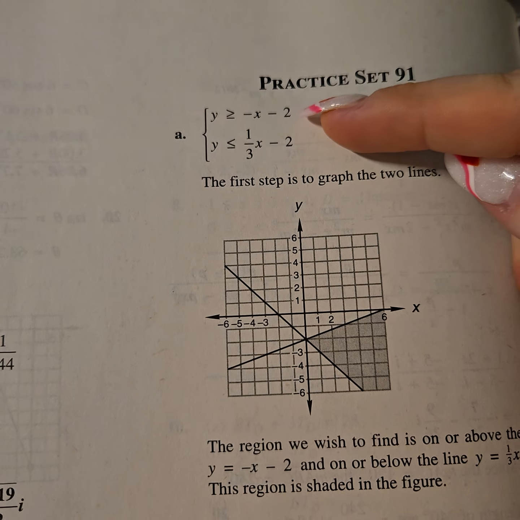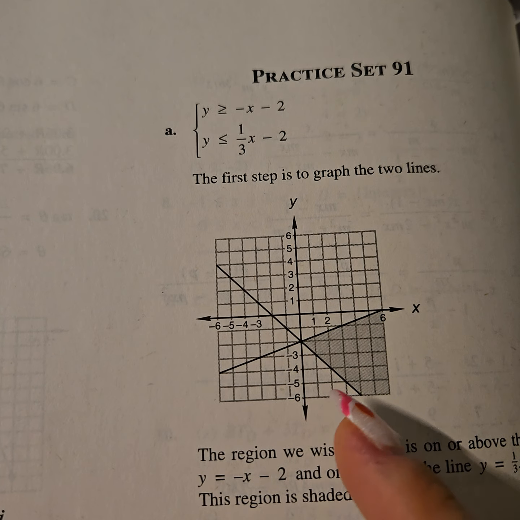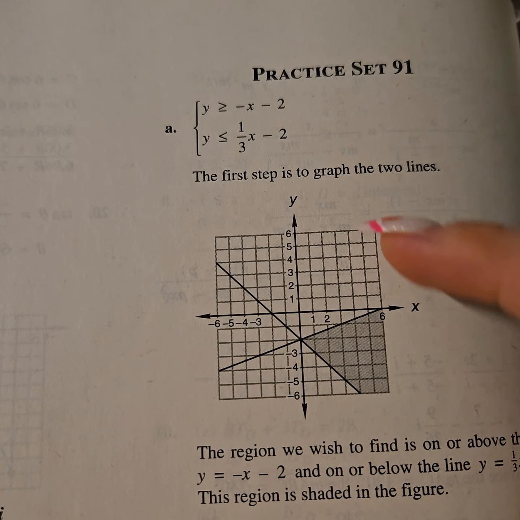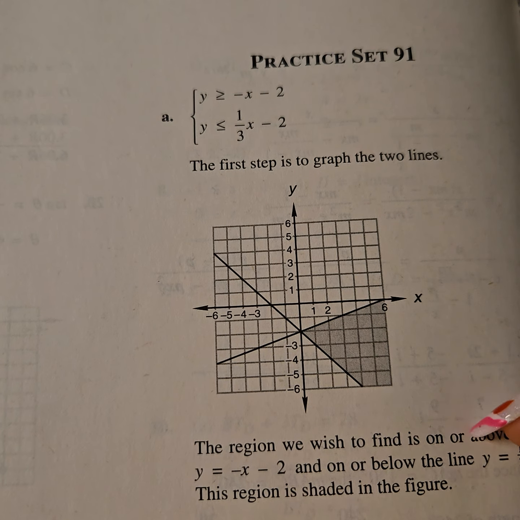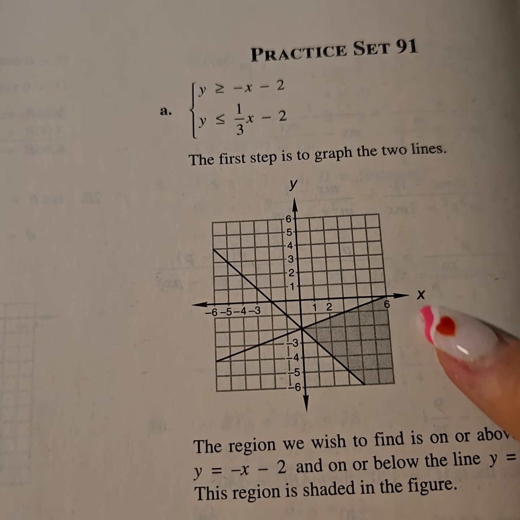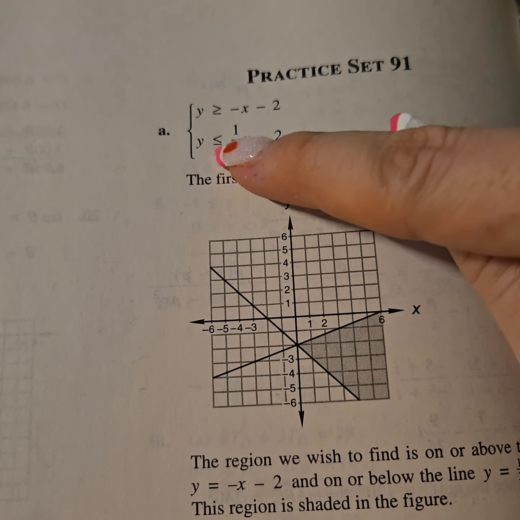So for the first equation, y is greater than, so you're going to shade above the line. For this one, y is less than, you're going to shade below the line. What do they have in common? This area right here. Both lines are solid because equals equals.